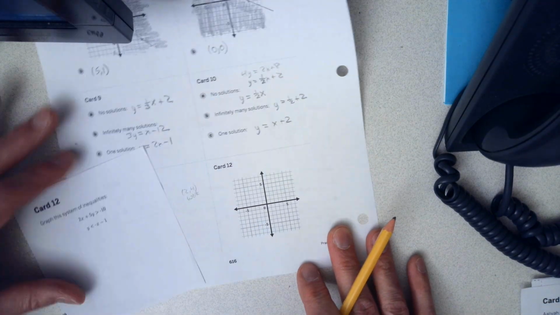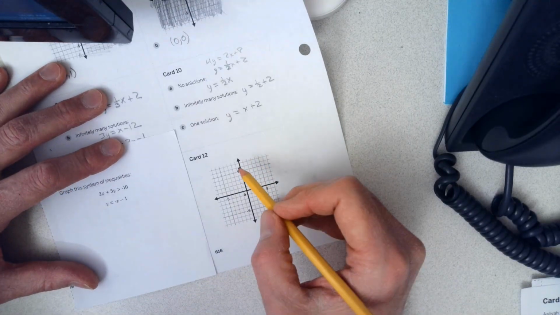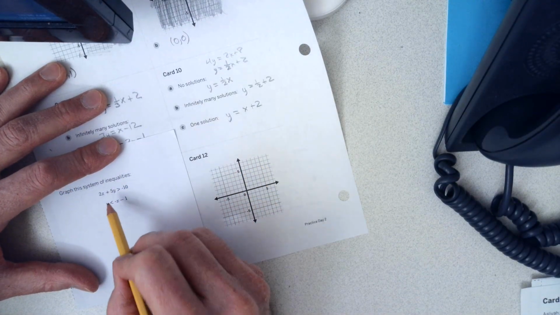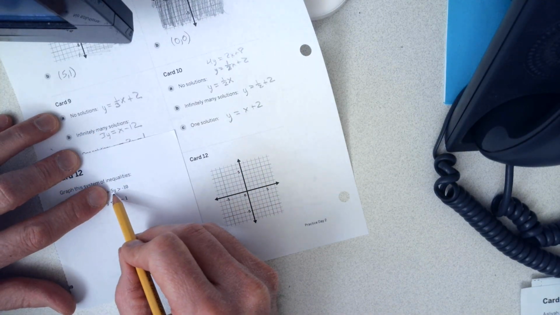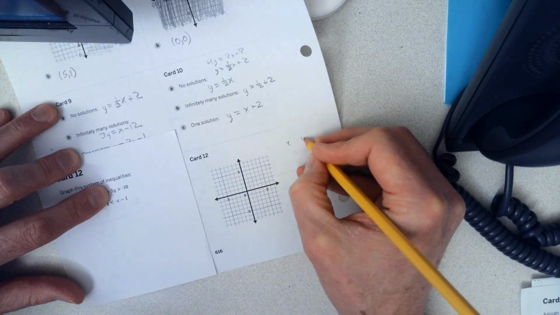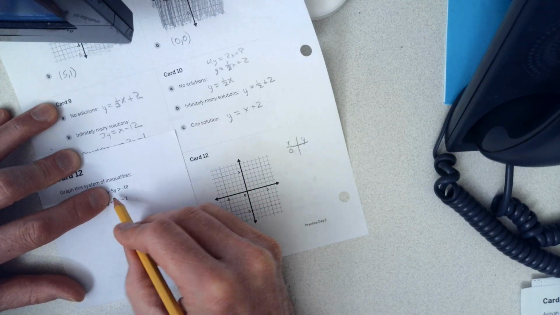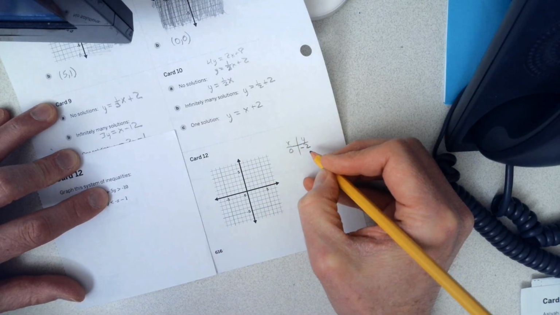And finally, graph this system of inequalities. Okay, I'm going to go intercepts on this one again. If I put a 0 in for x, y would have to be -2.